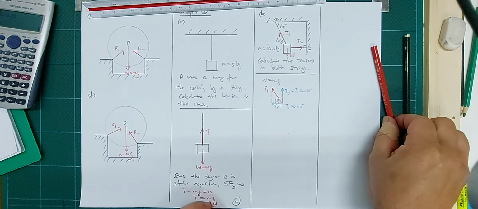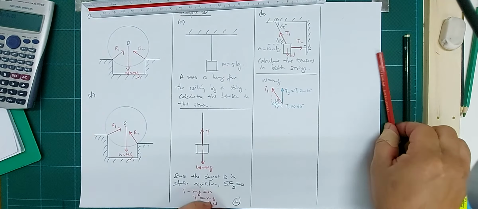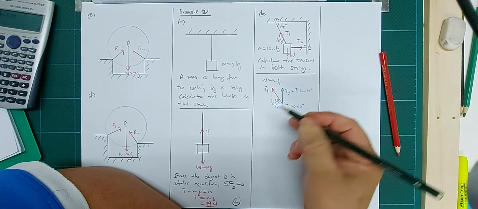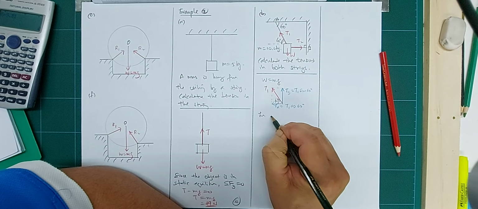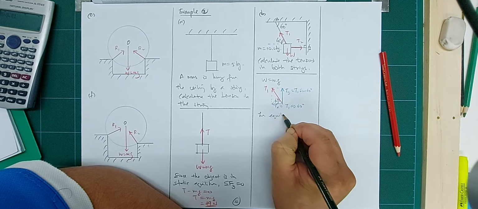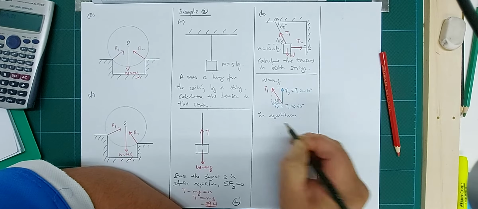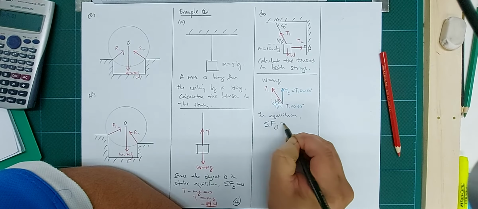Now we assume it is in equilibrium. So in equilibrium, the total vertical forces must equal 0. We start from here first.